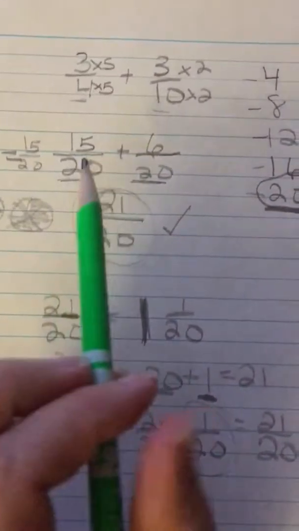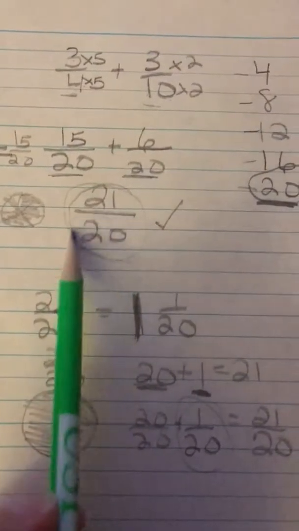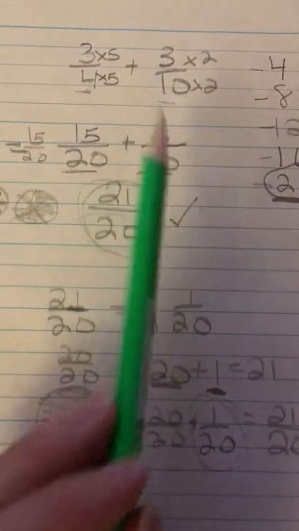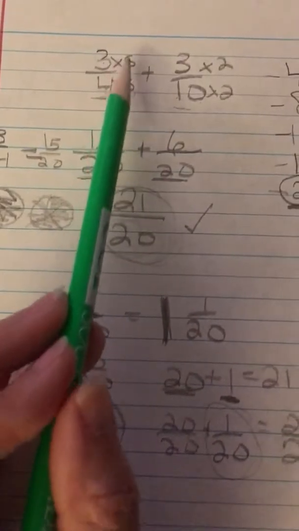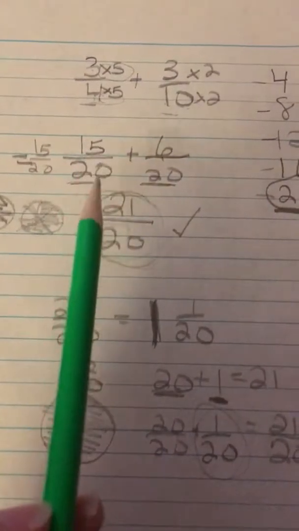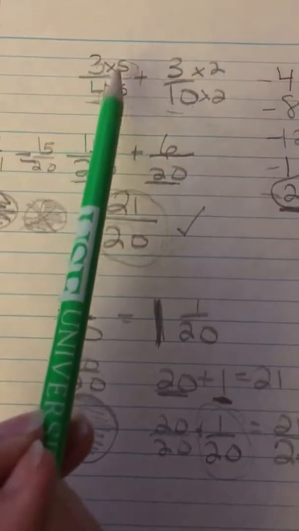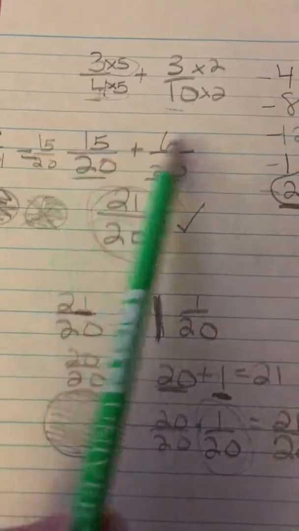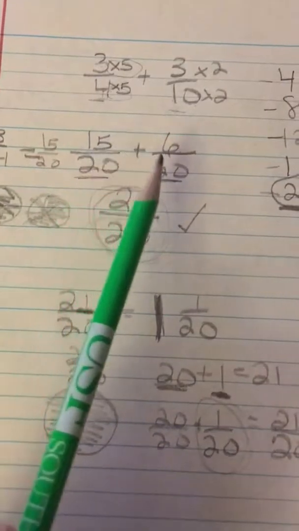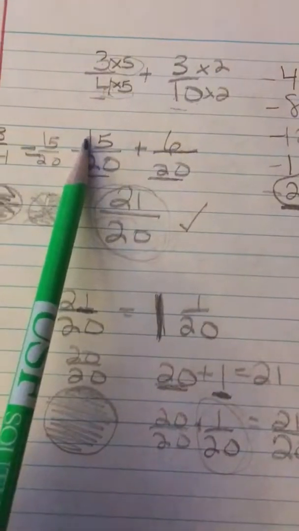Okay, remember, least common denominator. You got to make your denominators the same before you add them. And then you leave it alone. That's just telling you the size. You just add your numerators. Also remember, whatever you do to the bottom, gotta do to the top. So, 3 things to remember. Denominators must be the same. Whatever you do to the bottom, you gotta do to the top. And then you just add the numerators.